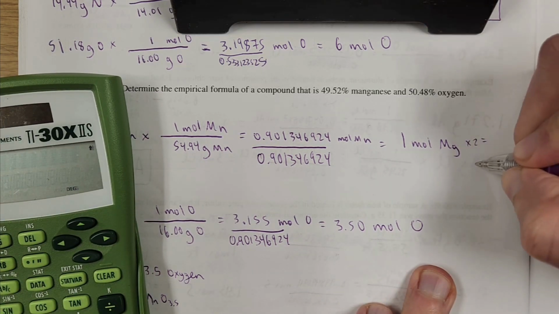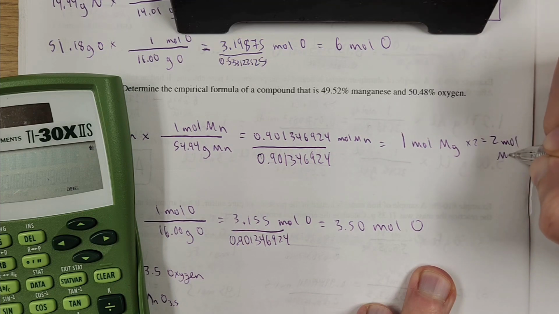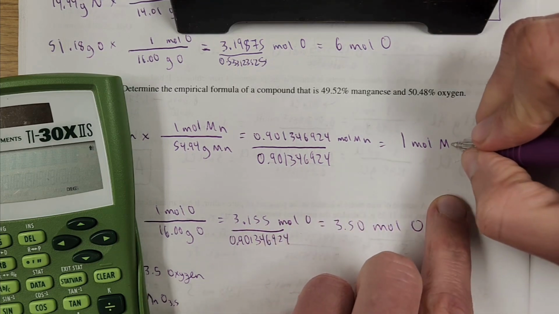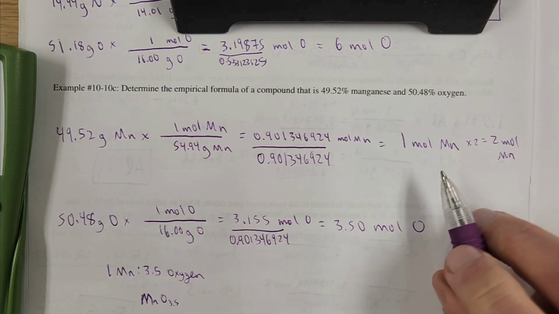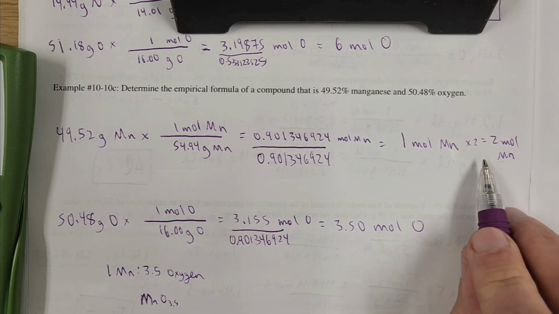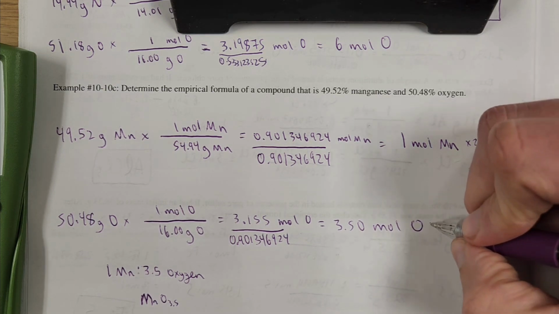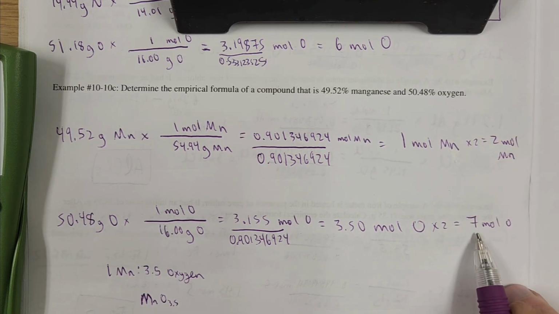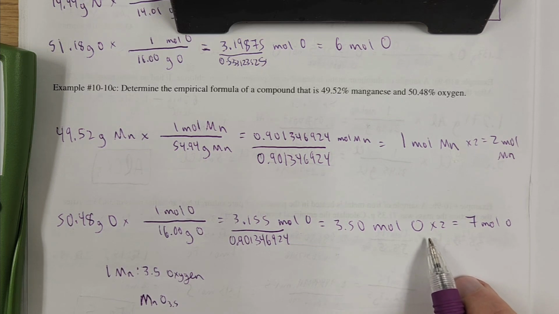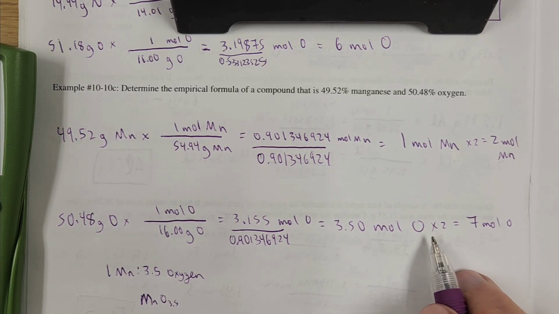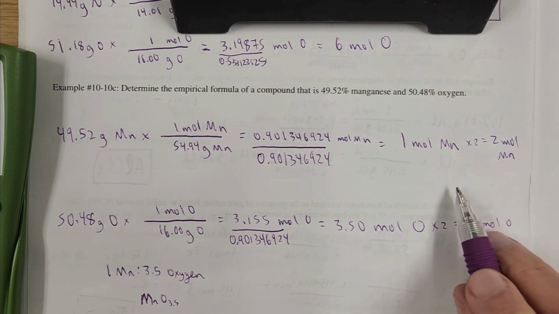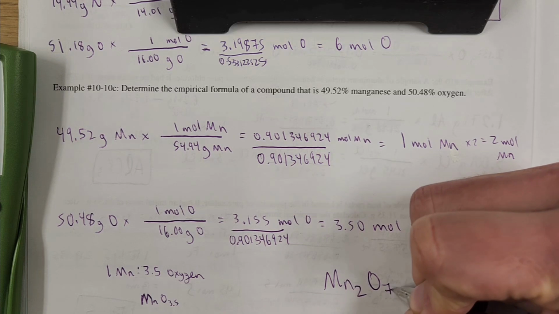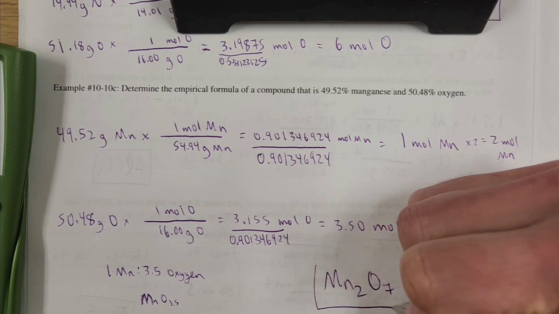1 times 2 is 2 moles of manganese. And I just realized earlier, my bad, that I made a mistake and put the wrong one. At any rate, if I take this mole of manganese and multiply it by 2, then it's 2 moles of manganese. If I take this by 2, it equals 7 moles of oxygen, and that is a whole number. So multiplying by 2 gives a whole number, so I don't need to try 3 or 4 or 5 or 6. This just works. So what I've got is a 2 to 7 ratio. That's Mn2O7. We'll box that as the final answer.